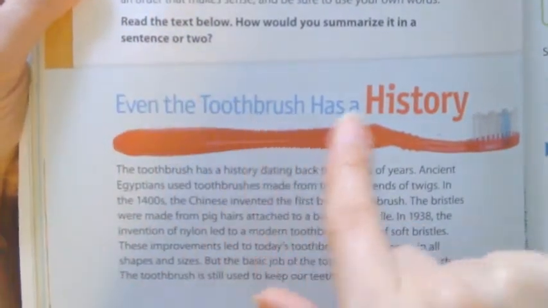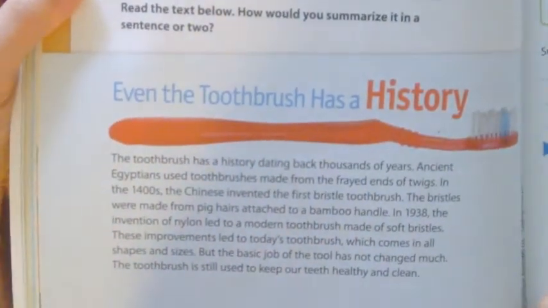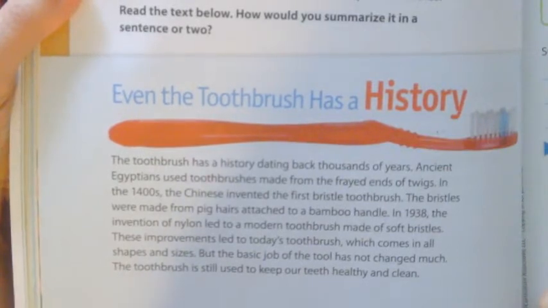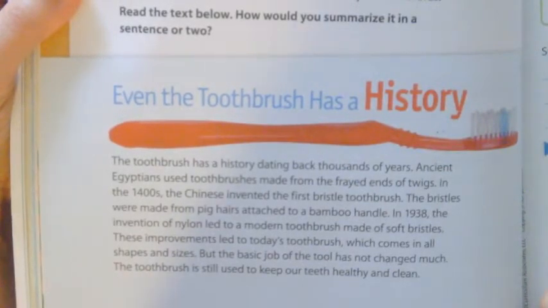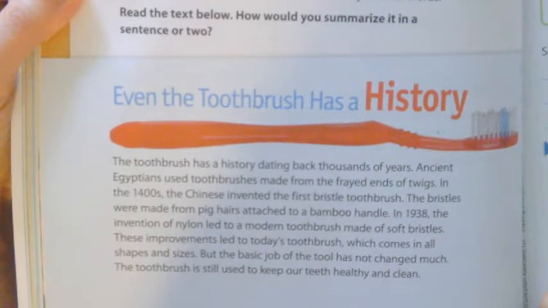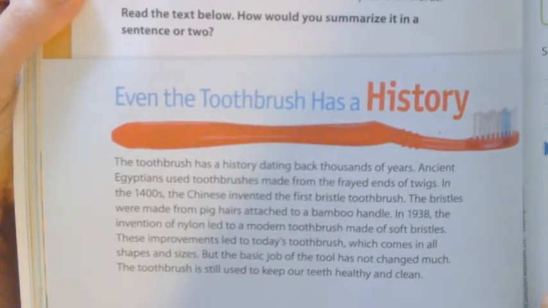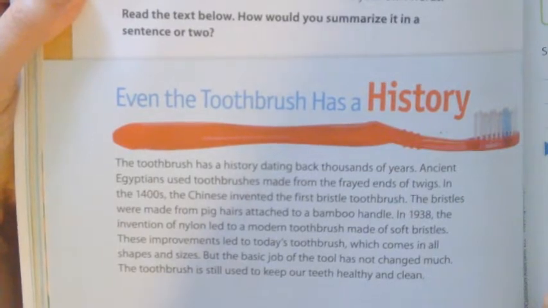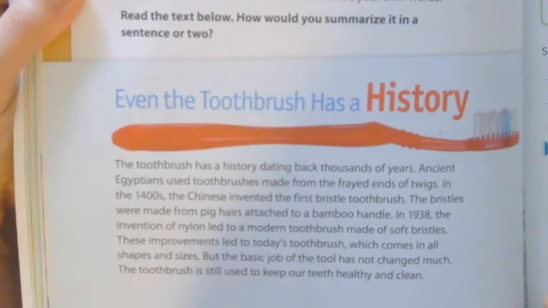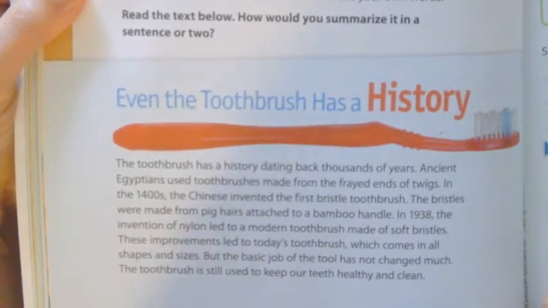Even the toothbrush has a history. The toothbrush has a history dating back thousands of years. Ancient Egyptians used toothbrushes made from the frayed ends of twigs. In the 1400s, the Chinese invented the first bristle toothbrush. The bristles were made from pig hairs attached to a bamboo handle.